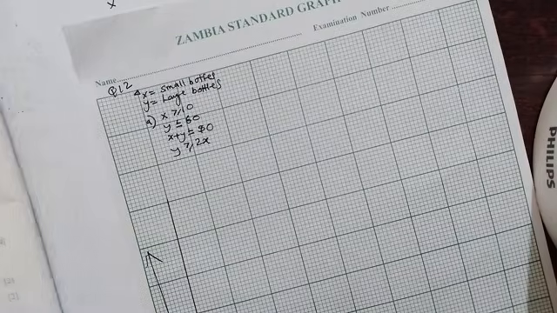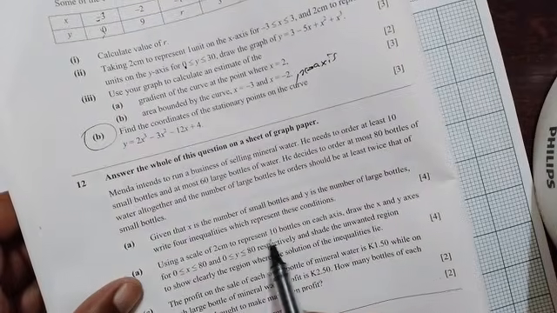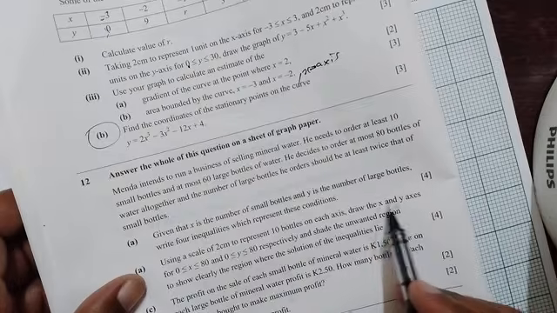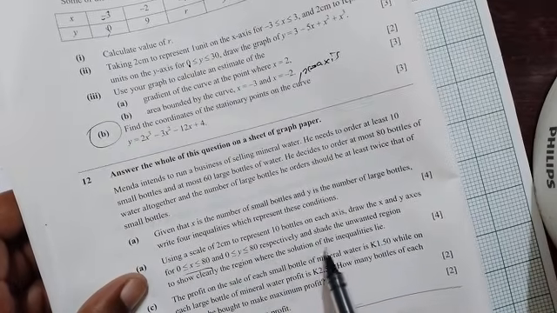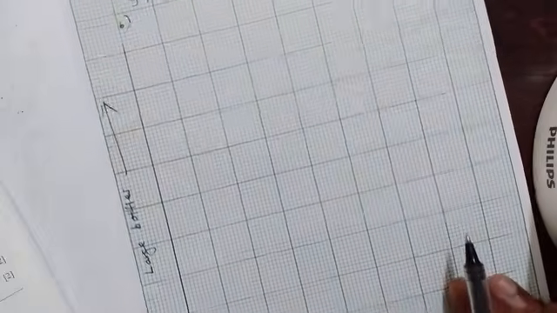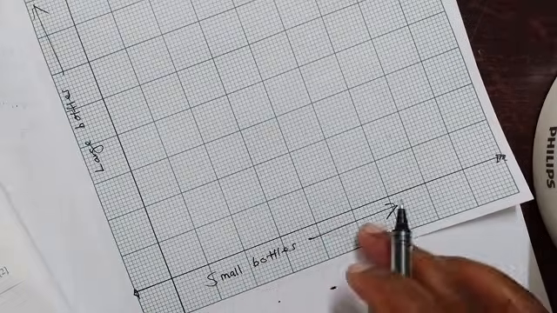Then you come to B. Using a scale of 2 to 10 bottles on each axis, draw the x and y axis for this range from 0 to 80 and 0 to 80 for y, and shade the unwanted region. Okay, so this is how you are supposed to do your graph paper. So here you say small bottles of water, large bottles of water.